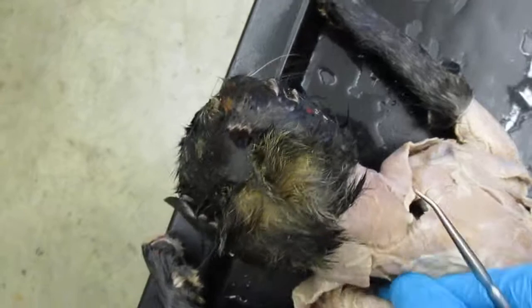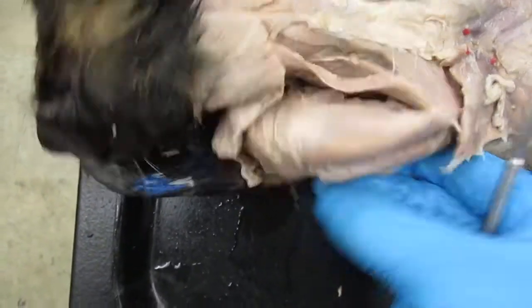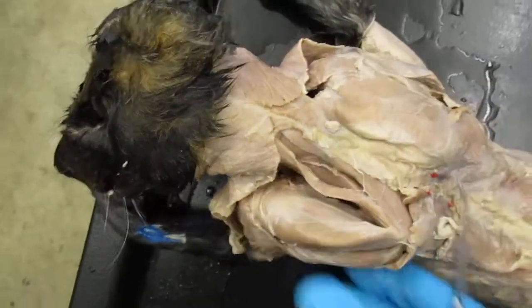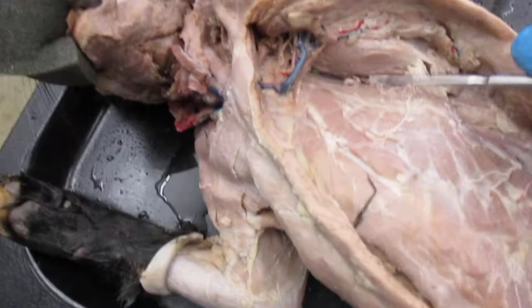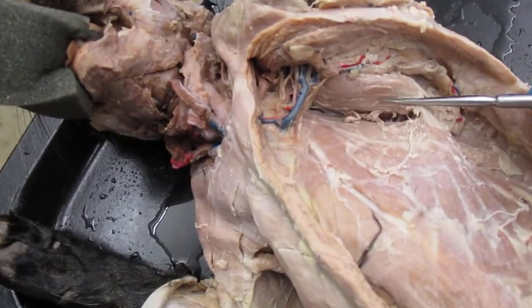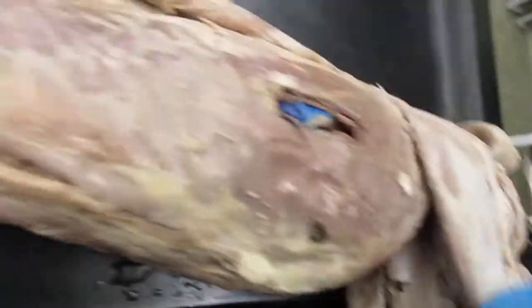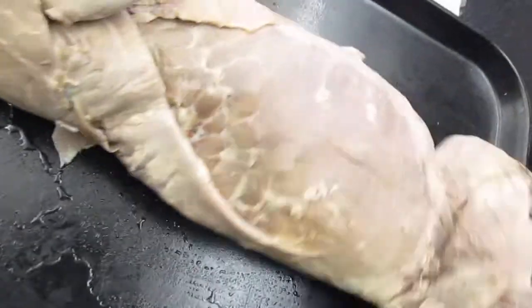And then right in here, if you just bear with me, this is the subscapularis right there. Okay, I want to next show you on this side the subscapularis. So let me move this around here. Now, right in here, you can see the subscapularis right there. There's your subscapularis.